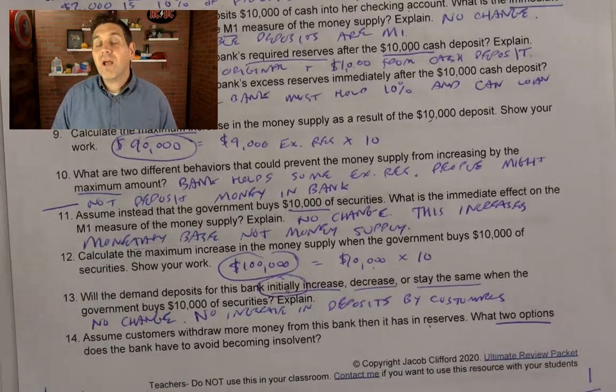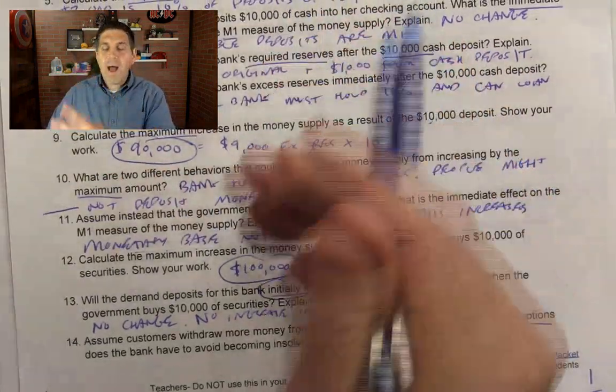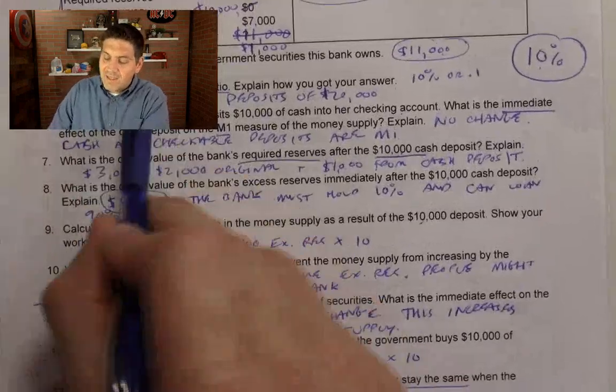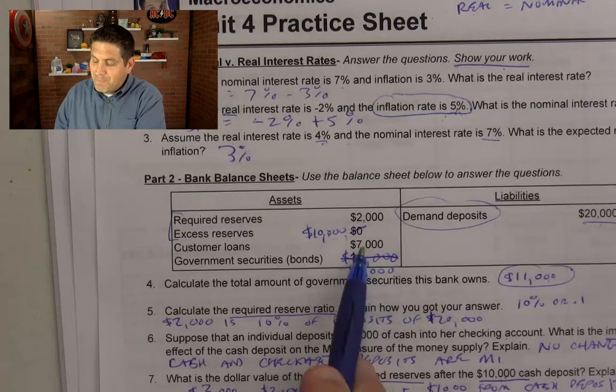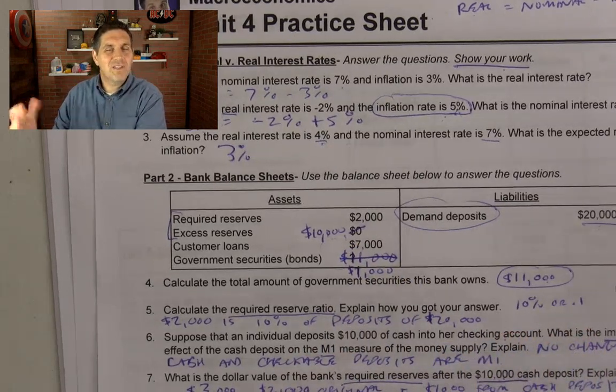In other words, what can they do to make sure they can give them their money because they don't have the money in reserves? Well, there are several different options. The first one I'm not going to bother writing down is they can go ask these customer loans. They can go back to the people they lent money to, car loans, whatever, and say, hey, listen, we need our money back. But they really can't do that because there's a contract. It doesn't really work that way. So really, there are two ways they can do it.